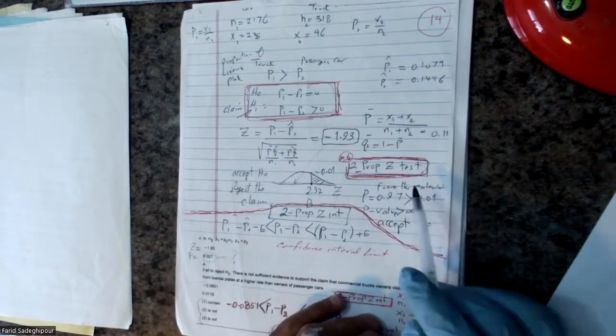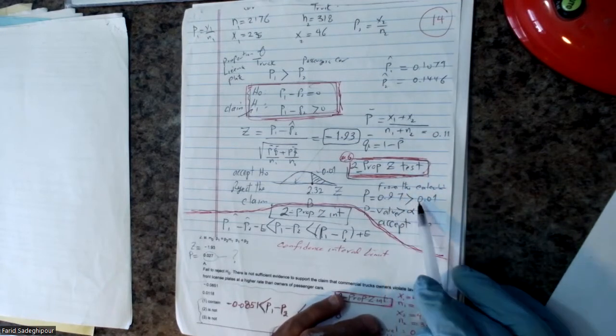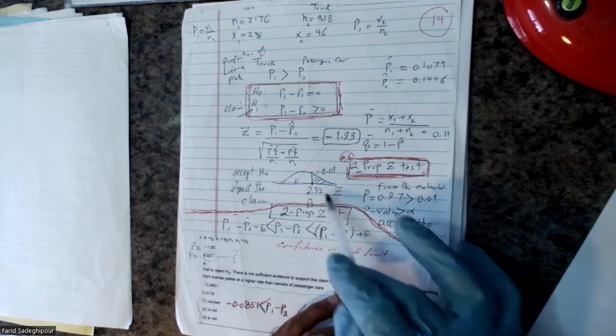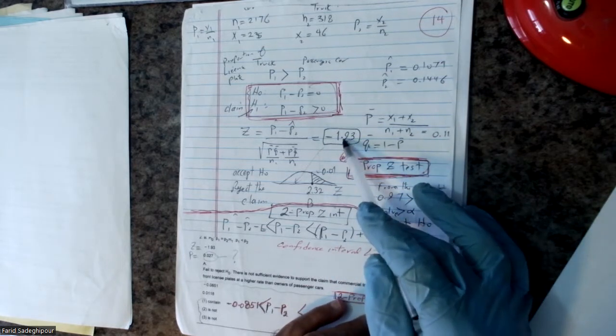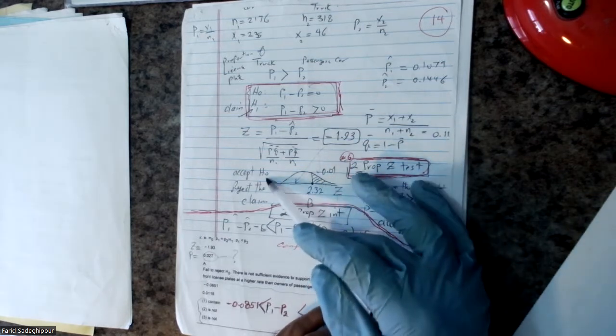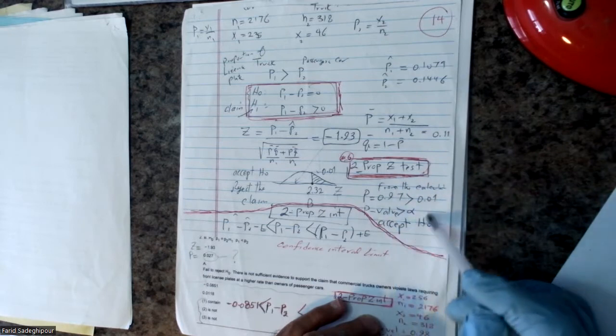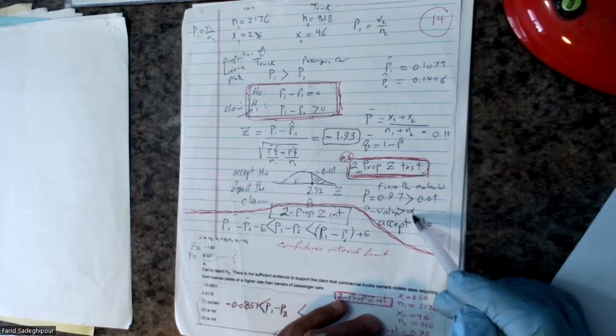And also when you use your calculator, you find the p-value, 0.97, is greater than the significance level. So again, these two should always match. It means when you compare the Z test statistic with the Z of the graph and you come up with a conclusion of accept H0, the p-value also should indicate that H0 is acceptable.